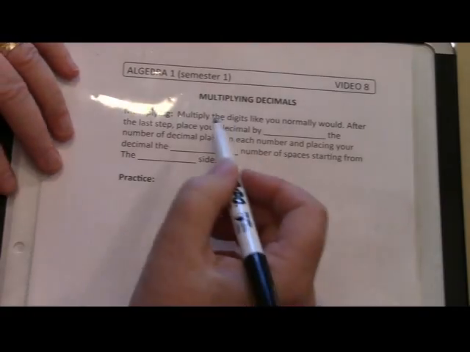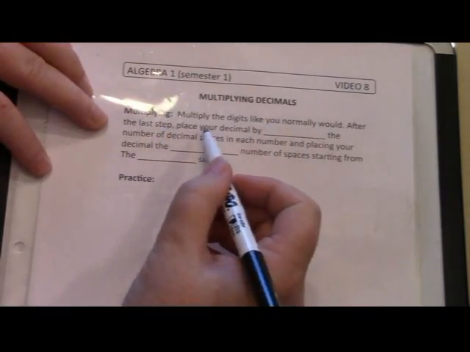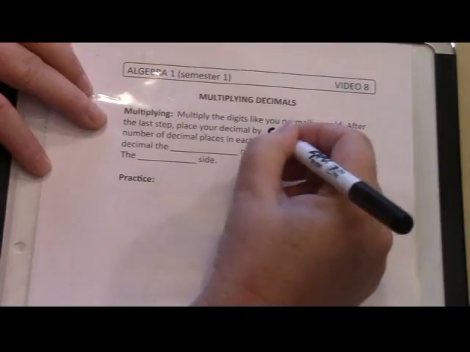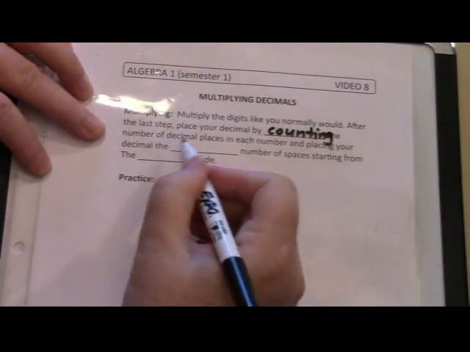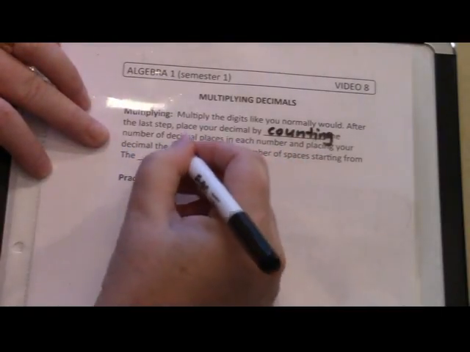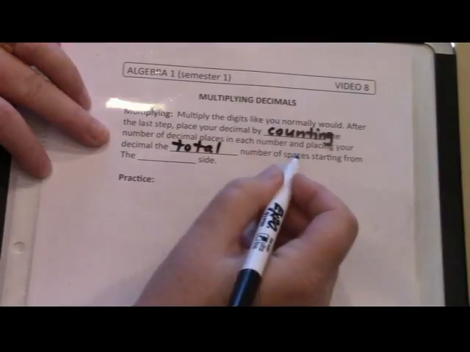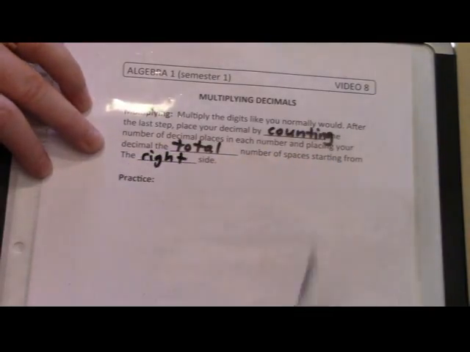When multiplying, multiply the digits like you normally would. After the last step, place your decimal by counting the number of decimal places in each number and placing your decimal the total number of spaces starting from the right side.